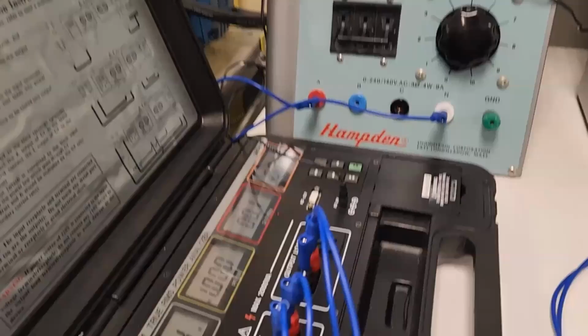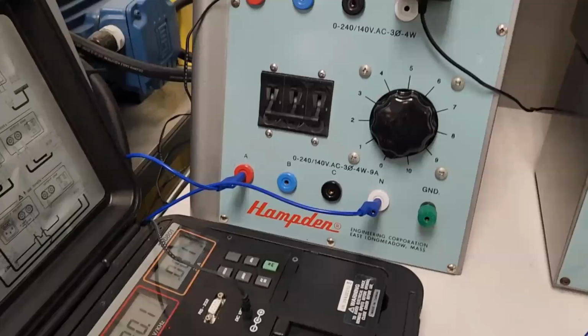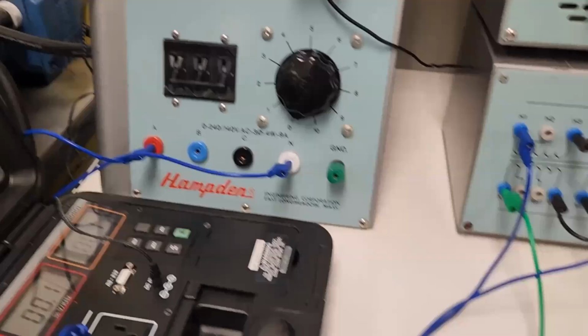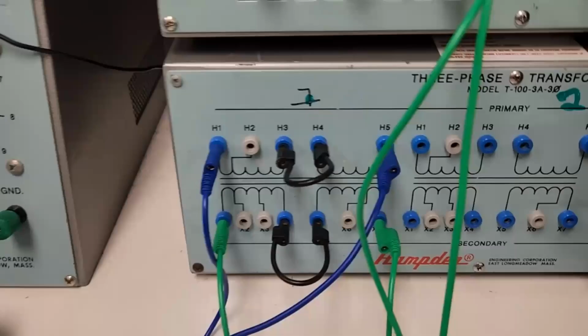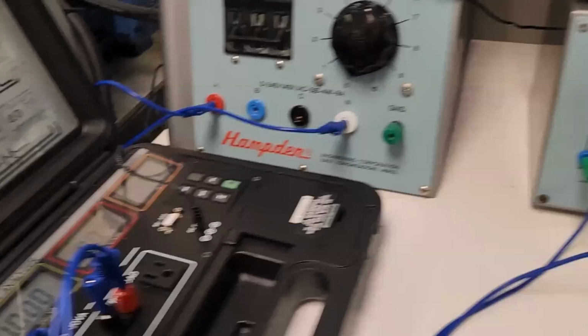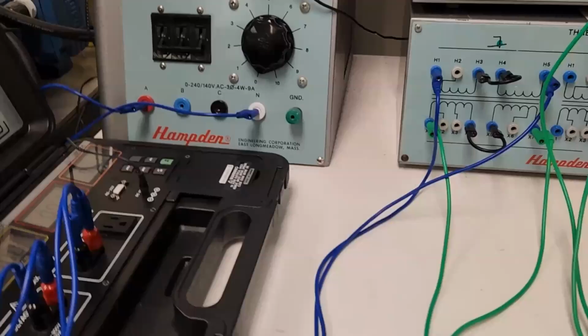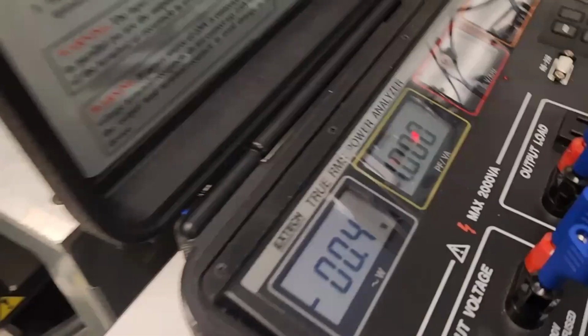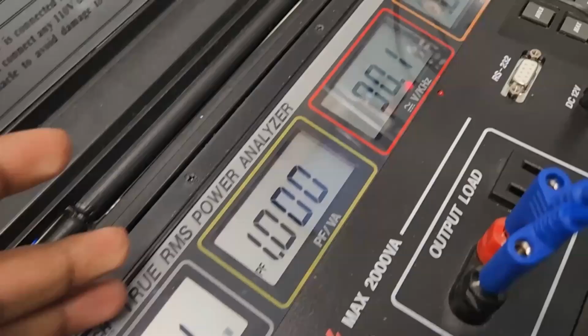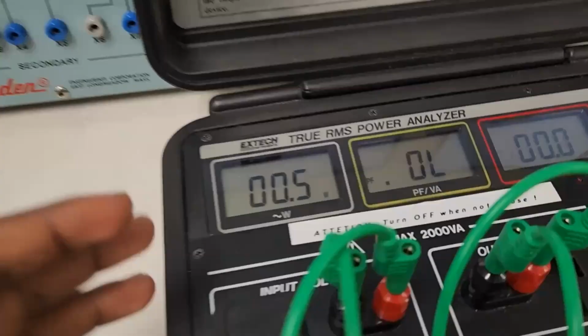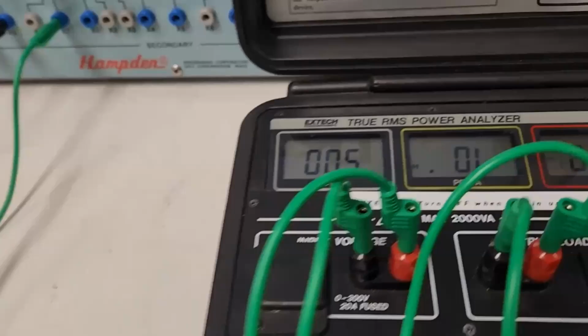We're going to supply from this AC power supply to the primary of this transformer. We'll supply a fixed 140 volts, and we will see the input power and power factor and output power and output power factor for R load.